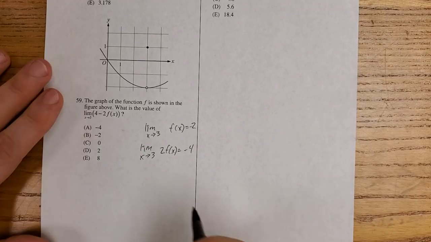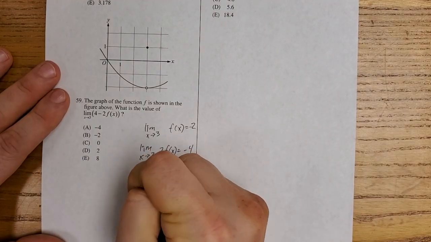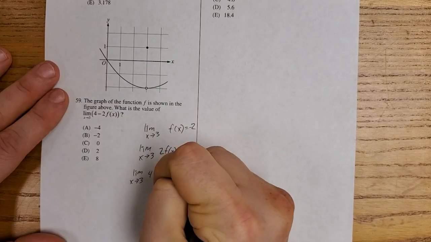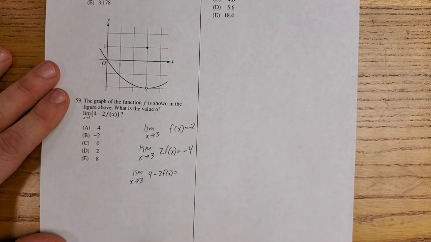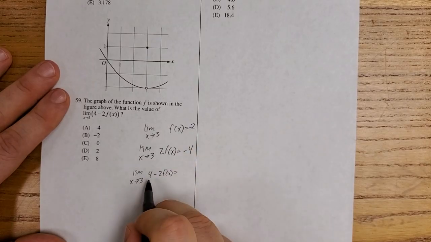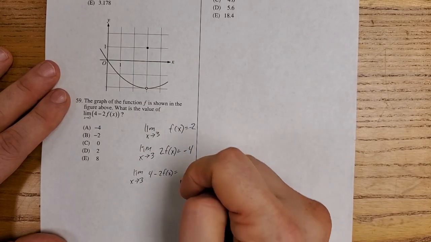Okay, so now one more step. The limit as x approaches 3 of 4 minus that. So now we've added in the 4.